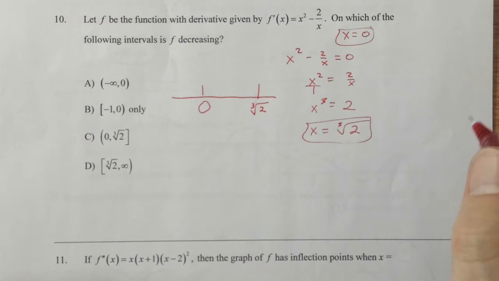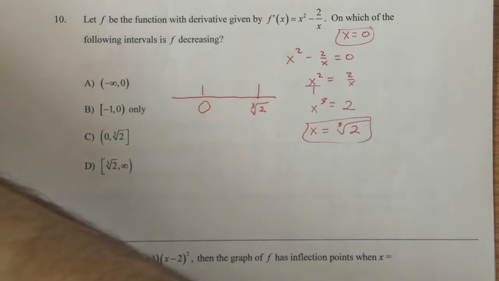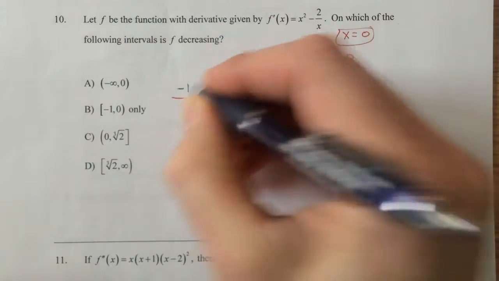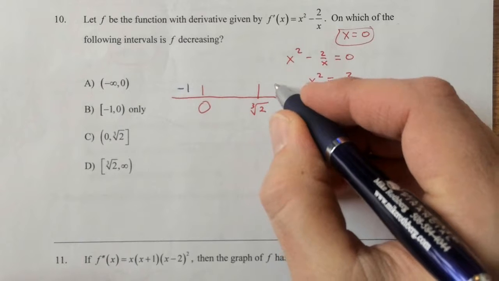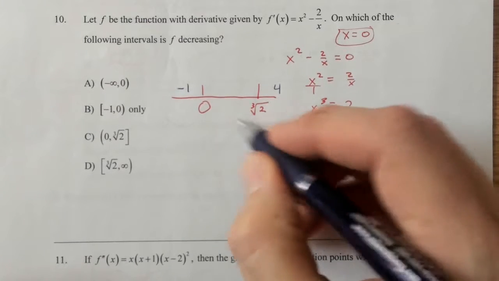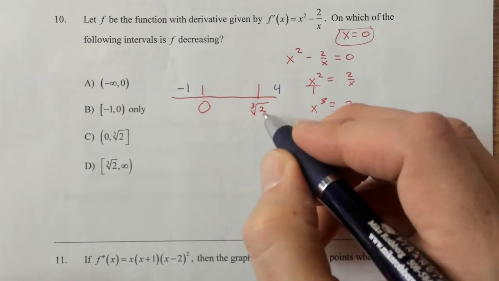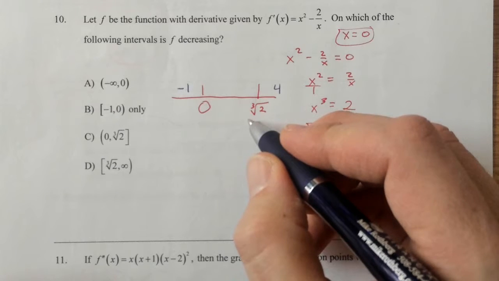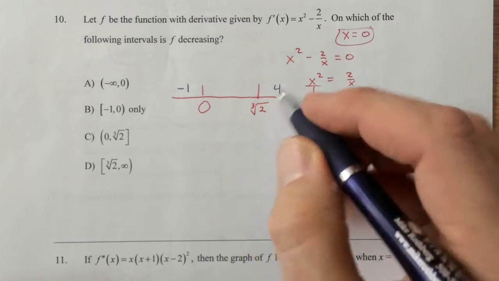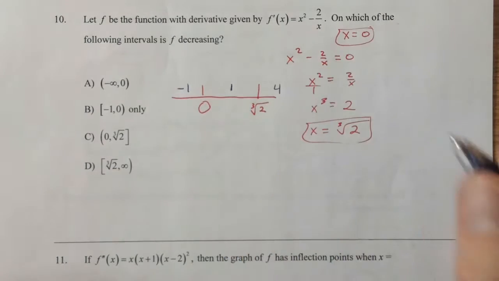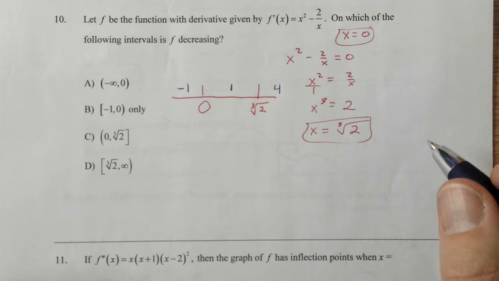And we need some values in between. Well, we can do something like negative 1, and this can be something like 4. The question is, what number goes in between here? Well, the cube root of 1 is 1. The cube root of 2 is bigger than that, so I know that I can use 1 as a test value here. So let's plug our numbers into the first derivative.